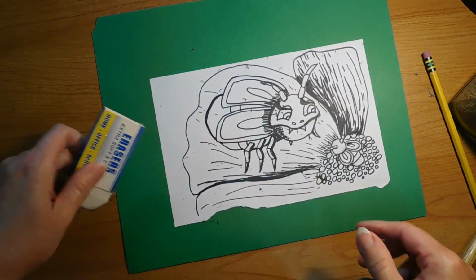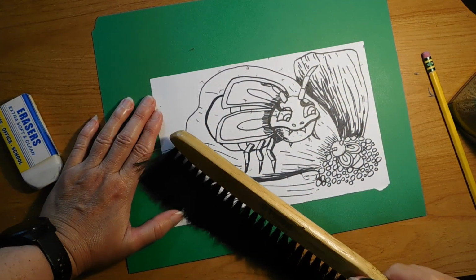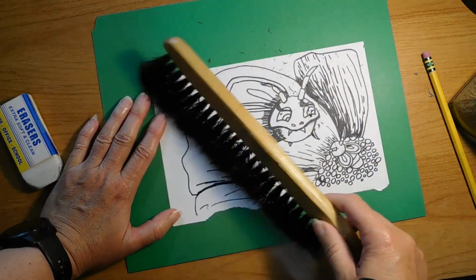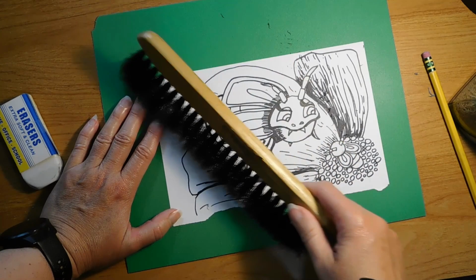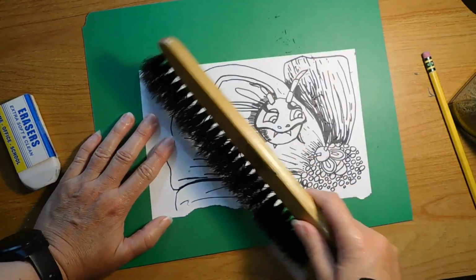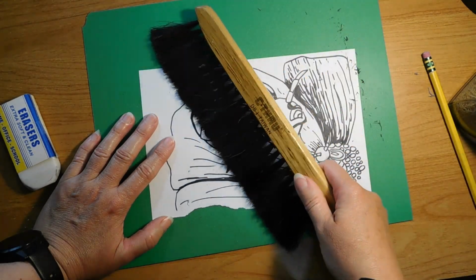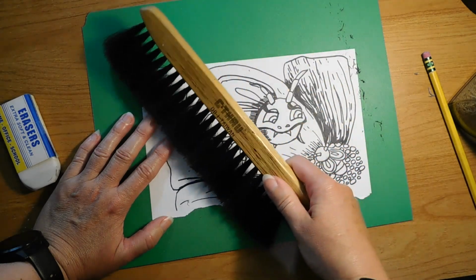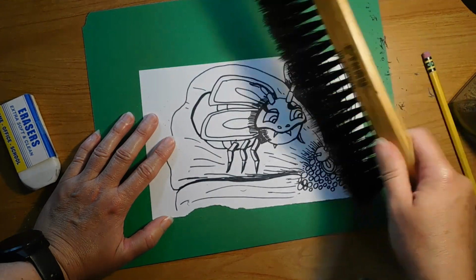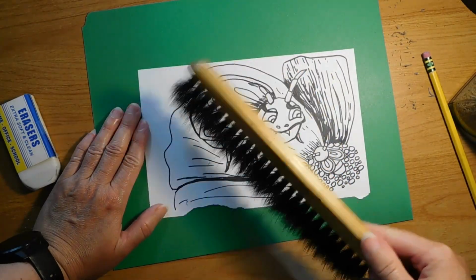Alright, now my big brush. My big brush is actually a drafting brush. I mentioned earlier about being a printmaker at some point. Not professionally. It was college years. So this brush has been with me for, oh my, over 20 years. It has to be over 20 years. 24 years? 25 years. Oh, it's been a long time.